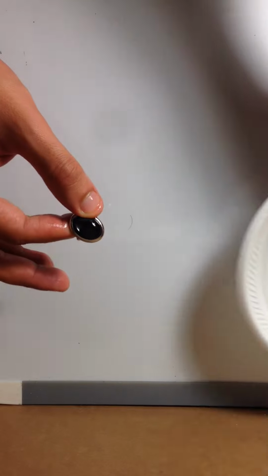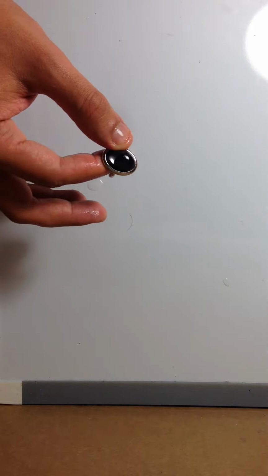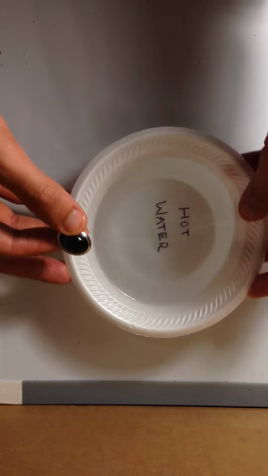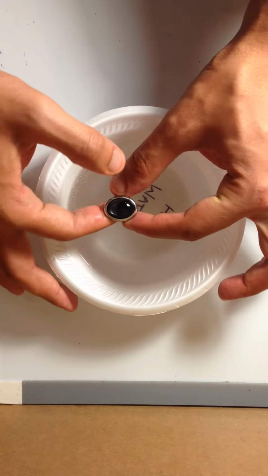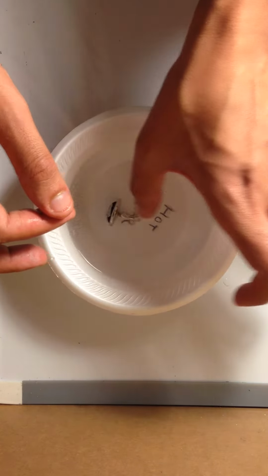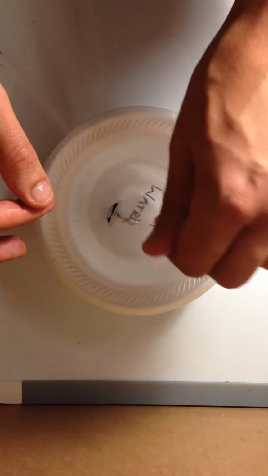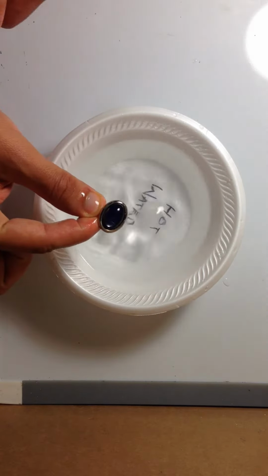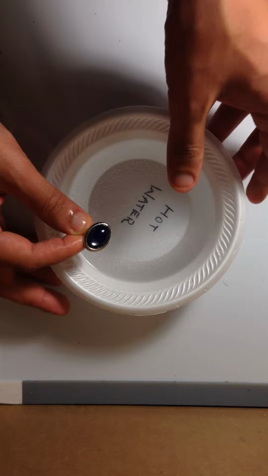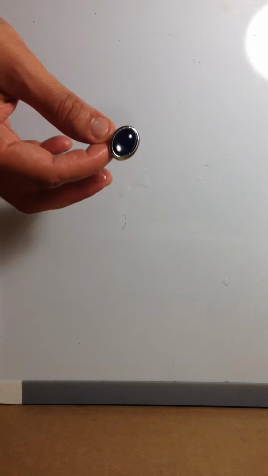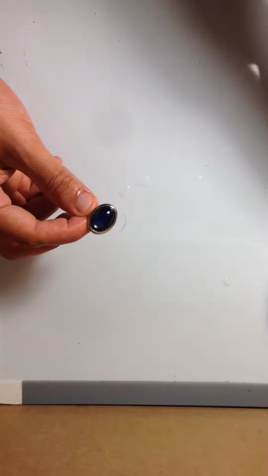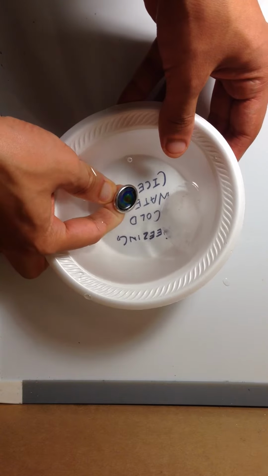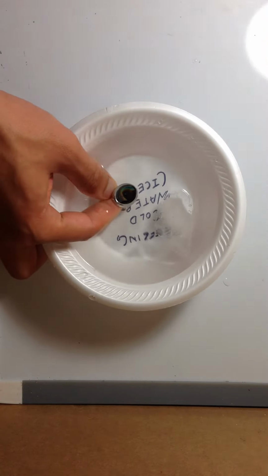On the other extreme, let's see what happens when I place this in this. This is boiling water, very close to boiling water. So I'm just going to drop it because it's very hot. And I'm just going to leave it for a few seconds. And now it's become a bluish color, a little bit different from the original color. Let's place it again in the ice bath, and it changes color again.